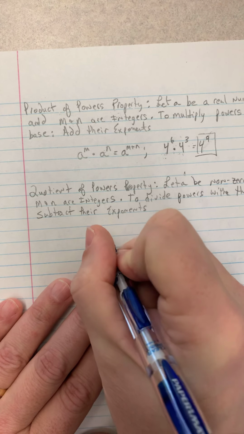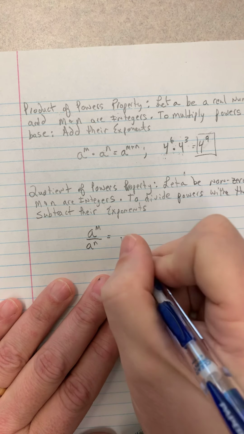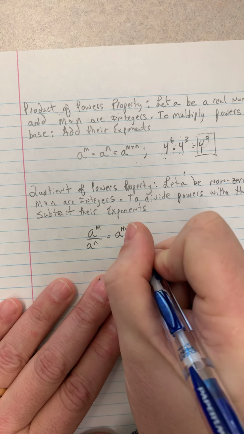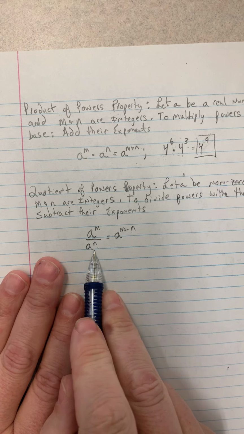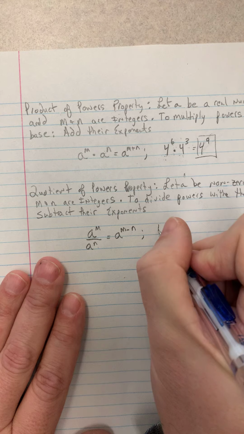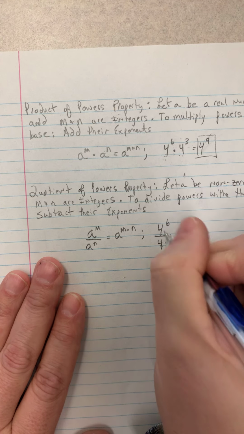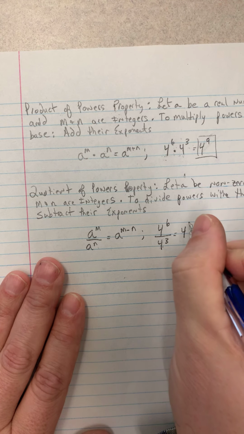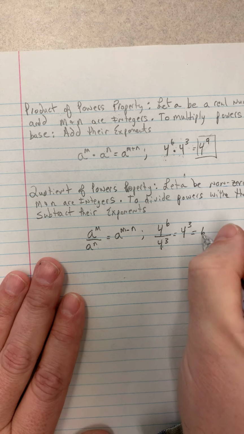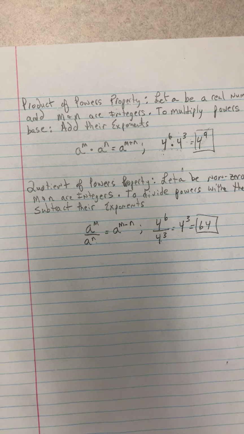So here's what I got. A to the m divided by a to the n. This is a to the m minus n. Bases are the same, subtract the exponents. I have 4 to the 6th divided by 4 to the 3rd. My bases are the same. 6 minus 3 is 4 to the 3rd. 4 times 4 times 4 is 64. Bases are the same, I subtract my exponents.